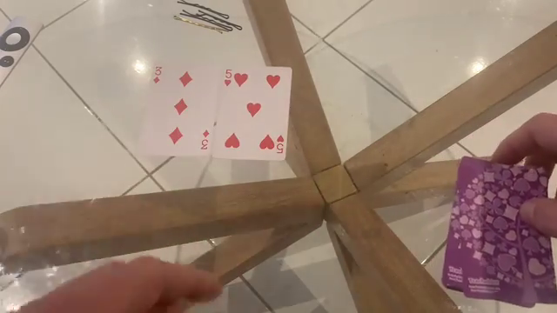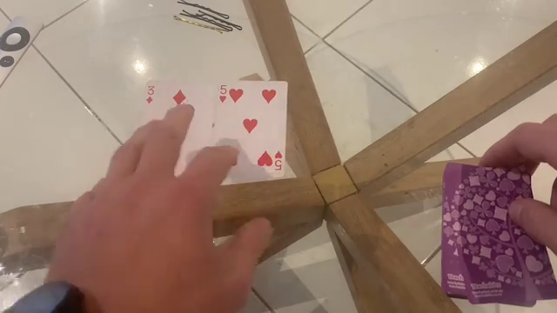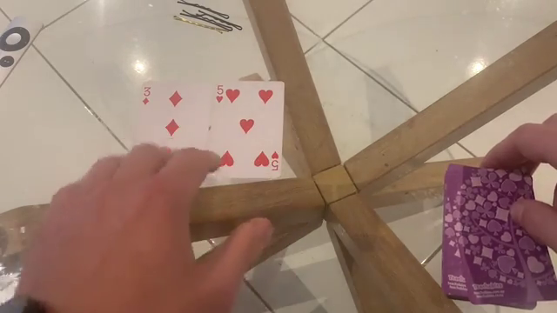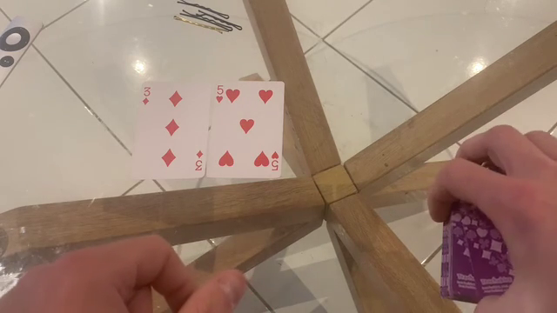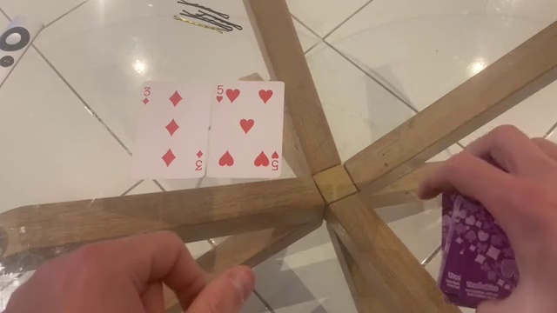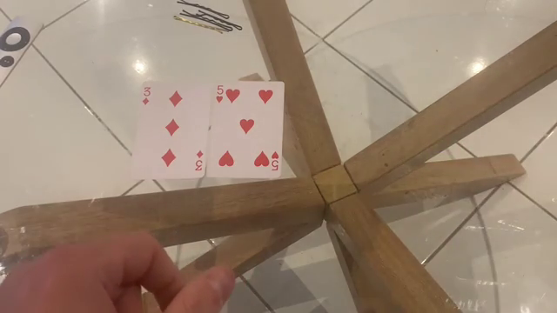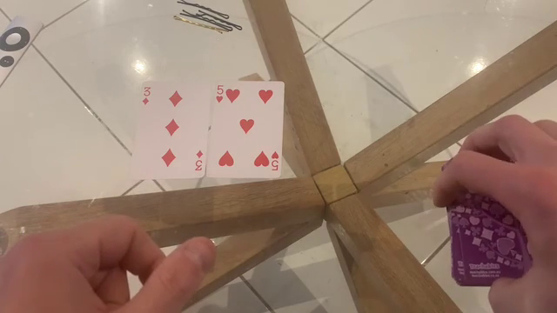If it's a black card, you're going to add to the number. If it's a red card, you're going to subtract, and you're going to keep going until you run out of cards. So if a full deck is a bit too much for you, you might give yourself a challenge of 15 cards today or 20 cards.